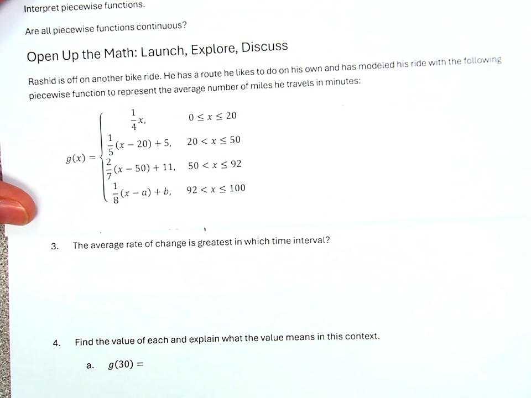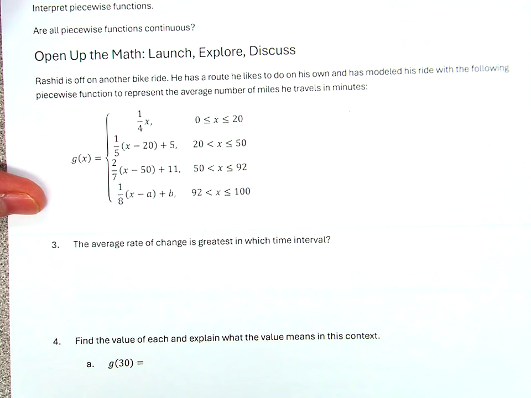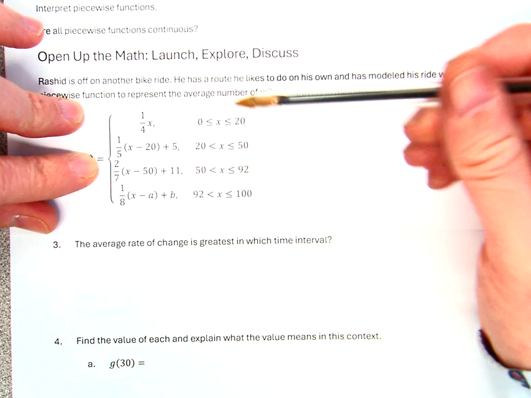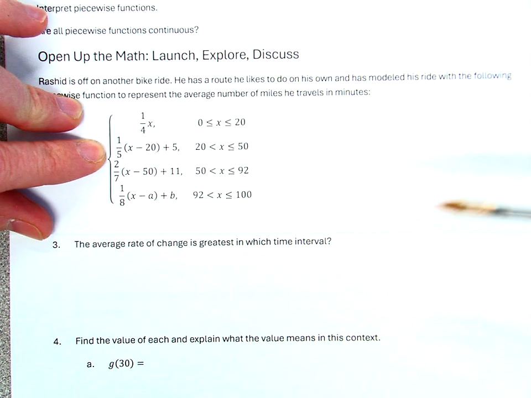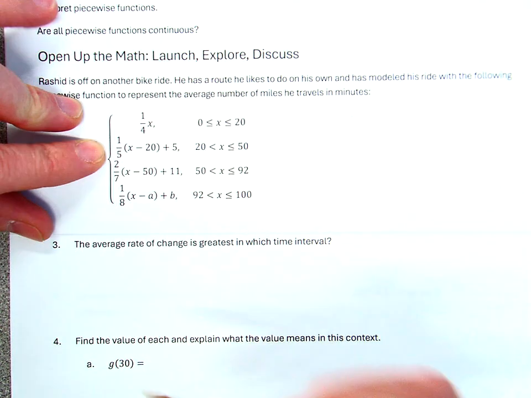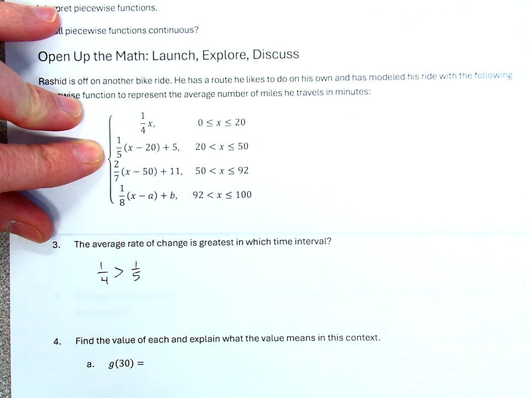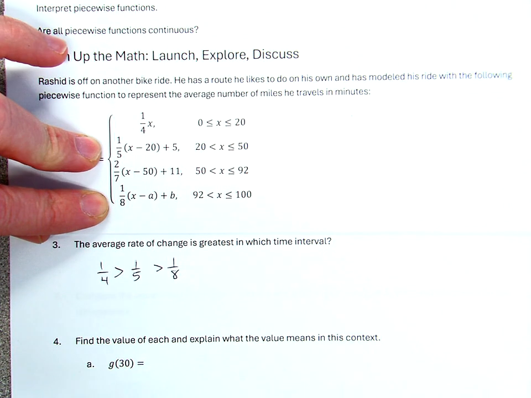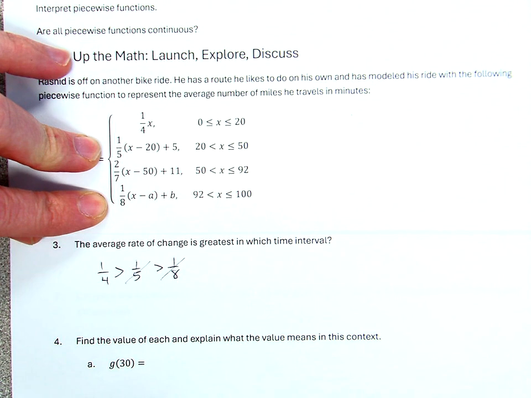So the average rate of change is greatest in which time interval? Well, we already know that the average rate of change is slope. So basically, we just want to know which slope is the biggest. Now, some of these are going to be very obvious. We can see that the slopes are 1/4, 1/5, 2/7, and 1/8. We know that 1/4 is bigger than 1/5. These are very easy ones to compare. We know that 1/8 is even smaller than that. So of the first, second, and fourth one, we know that 1/4 is the biggest.